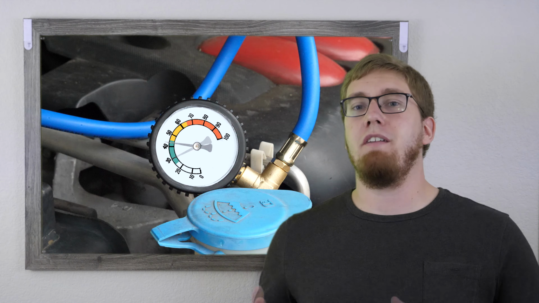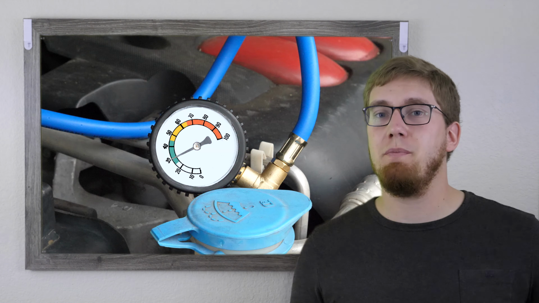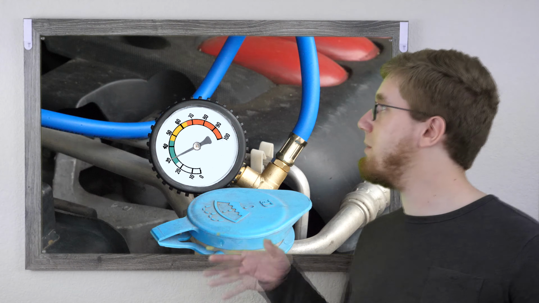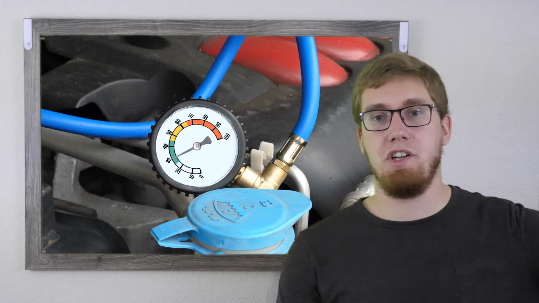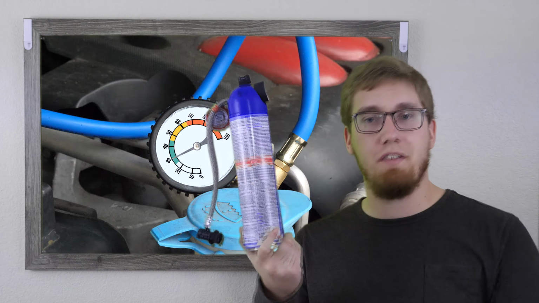The most likely cause of AC problems, however, is this reading being too low, and that's usually because there's not enough freon in the system because it's leaked out over time. So let's say we're getting a reading of 30 instead of 40 to 45. We're going to want to take our recharge kit, which you can buy from most auto parts stores, and the directions for how to fill it up are always listed on the back here.